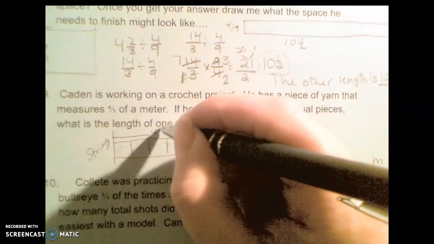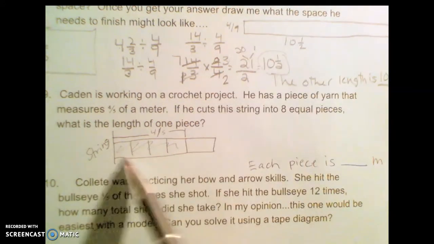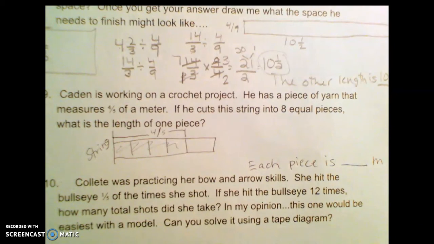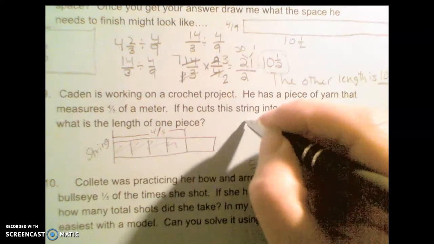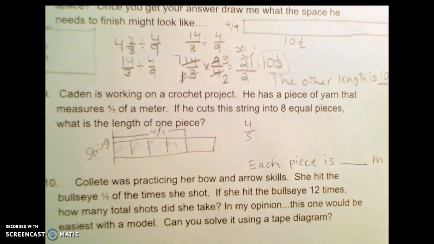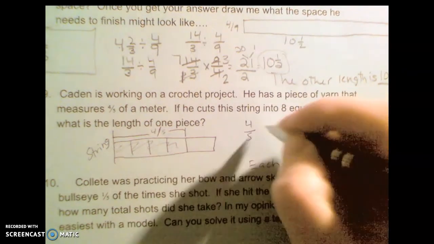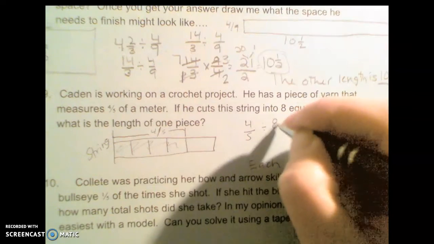So this is where the model gets a little tricky, because taking 5 pieces and breaking it into 8 equal pieces is pretty tricky. I could think about unitizing it and deciding, okay, if I need 8 equal pieces and I have 5, what would be a good unit to use? Or I could think of it as setting it up. So who or what am I cutting or splitting or breaking apart? I'm breaking apart this string that is 4/5 of a meter long. And what am I doing to it? I'm dividing it into 8 pieces.